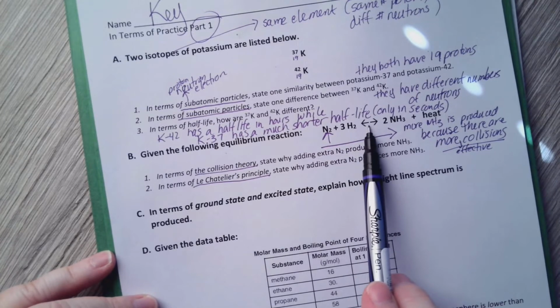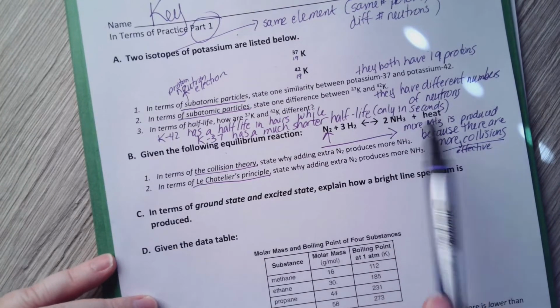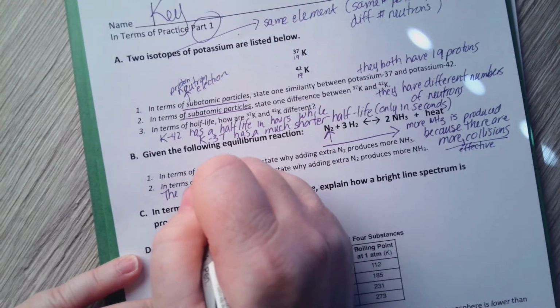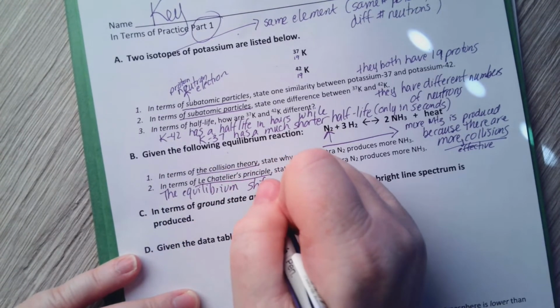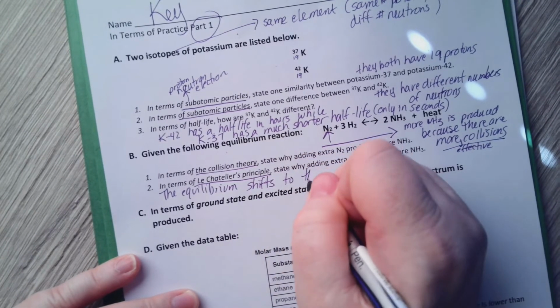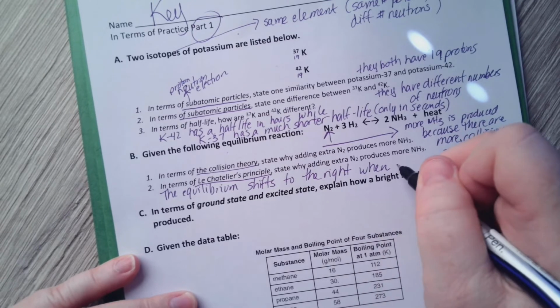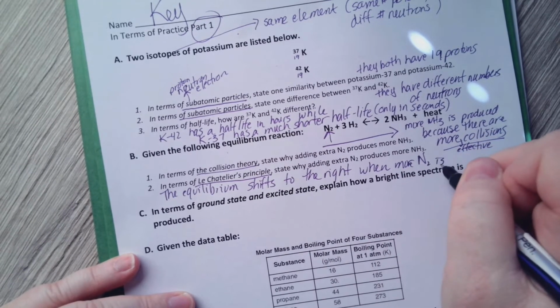And then here's the arrow. So on the other side, it's going to increase the amount of NH3 and also increase heat. So the equilibrium shifts to the right when more N2 is added.